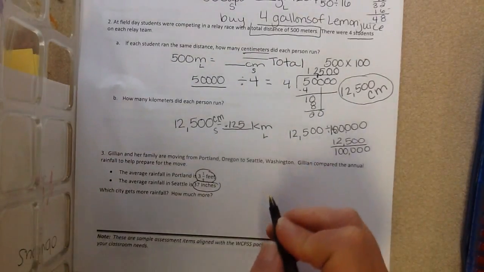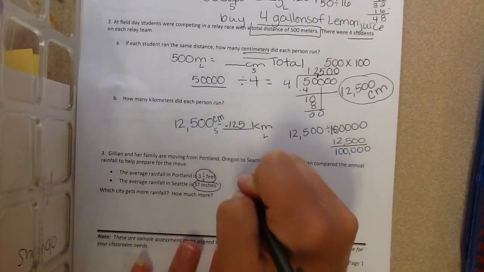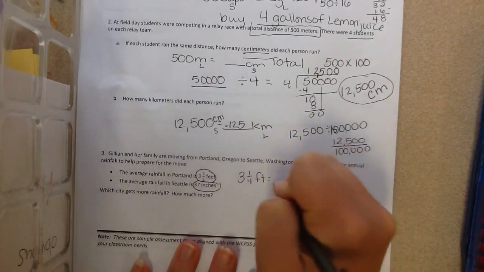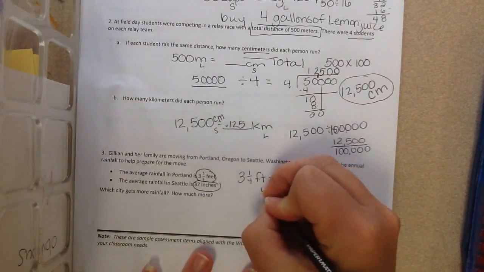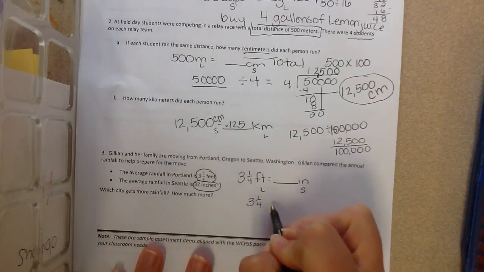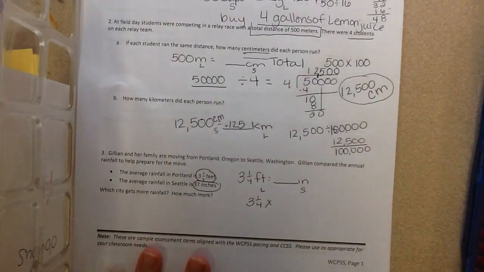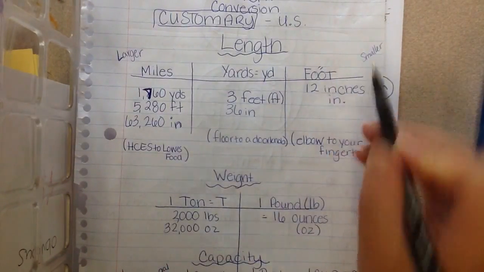I would rather multiply, and I know multiply is when I go from larger to smaller. So I'm actually going to change it this way. 3 1/4 feet, and I need to change them into inches. So I could have done it the other way. I could have gone inches over to feet. But I like to multiply. I would rather multiply than divide. So if I have 3 1/4 times how many inches are inside of a foot, well, I know that. I don't really need to look, but I could just in case. I go to my 1 foot, and it's equal to 12 inches.